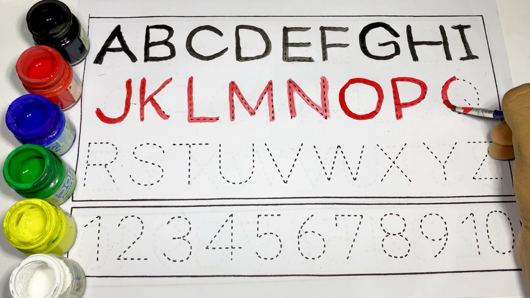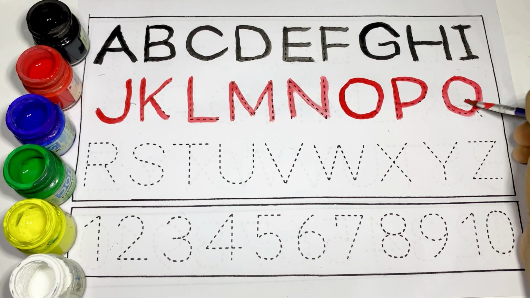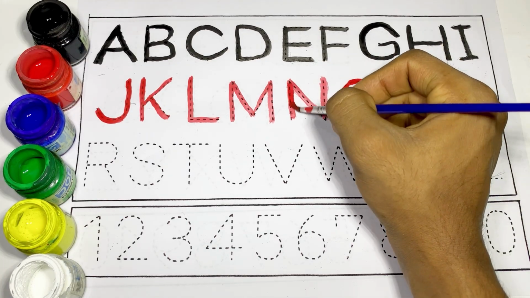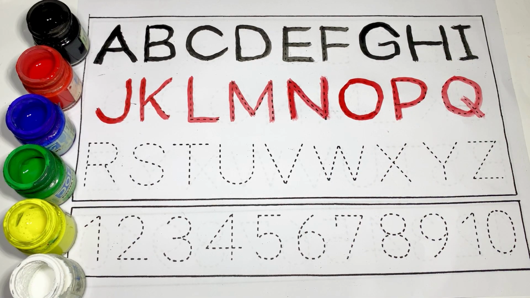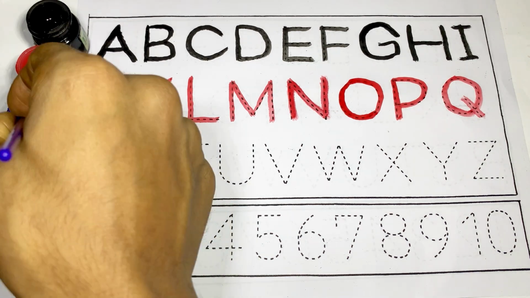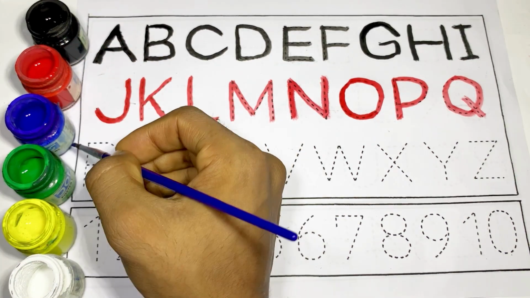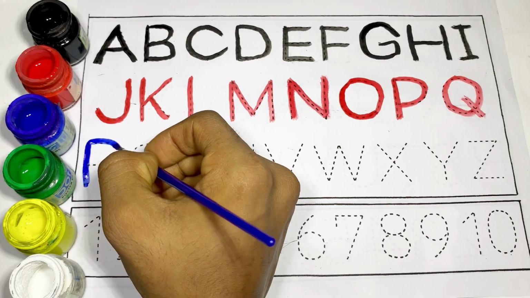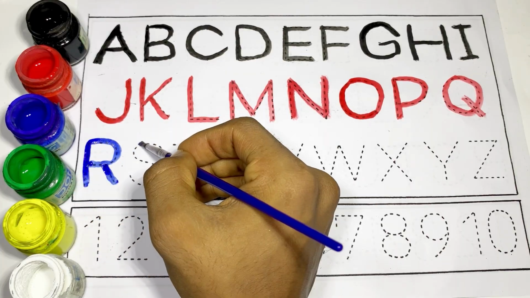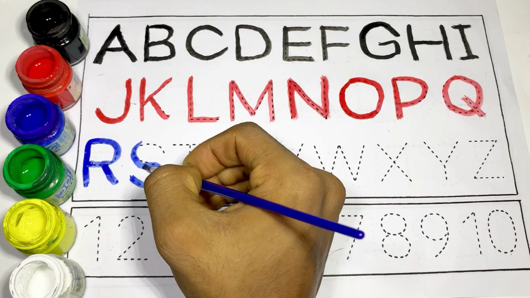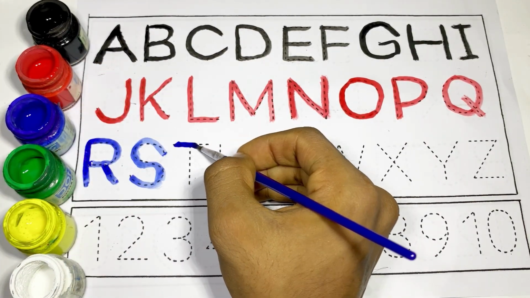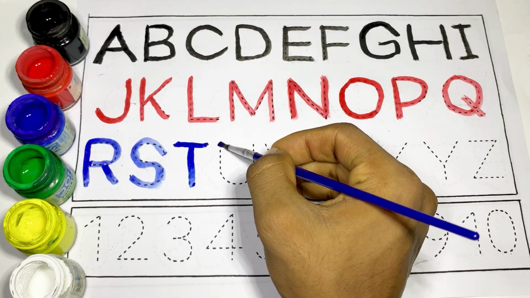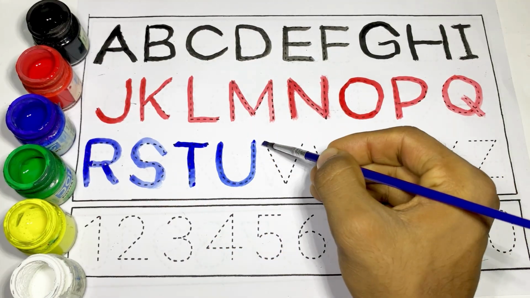Q. Q for quill. Kids, now R. R for rose. R for rice. The alphabets of R, and use blue color. S. S for sun. Kids, again use blue color and draw T. T for teacher. U. U for umbrella.